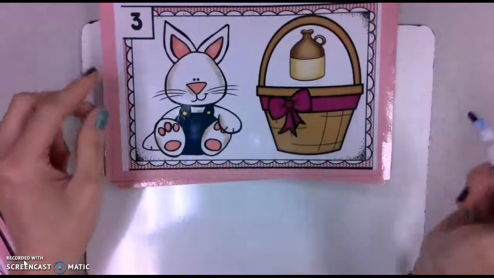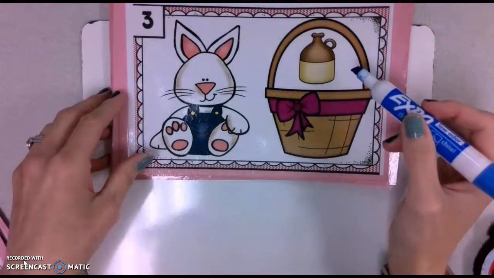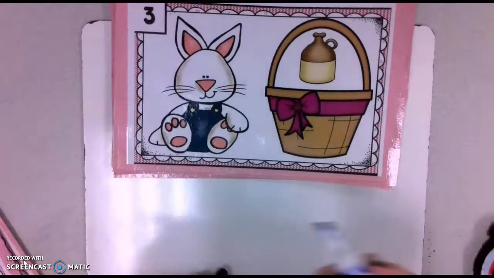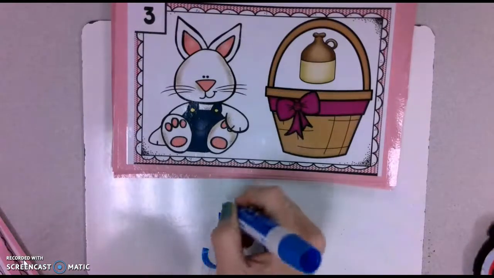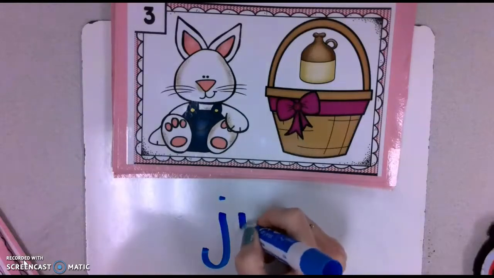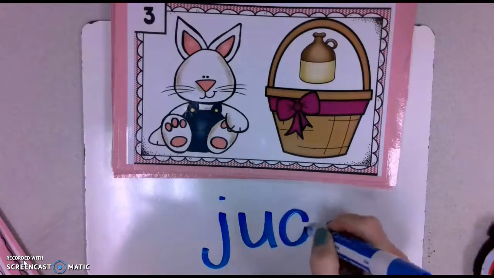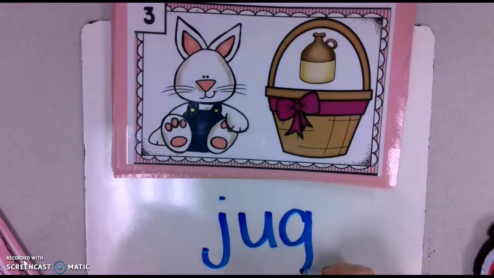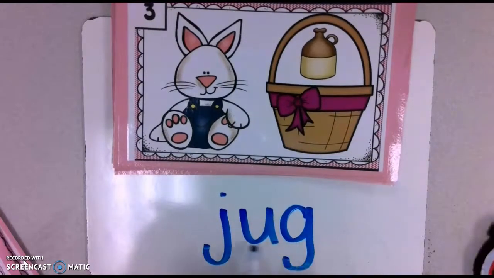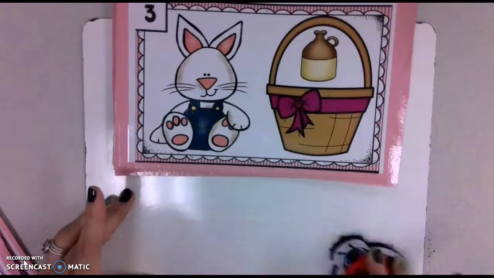Right here. This is a picture of a jug. Jug. J. Just a dot. J. Jug. Now, when we make our G, just like our J, we make sure it's a digging letter. It's going to go below our U. Jug. All right, let's go to our next one.